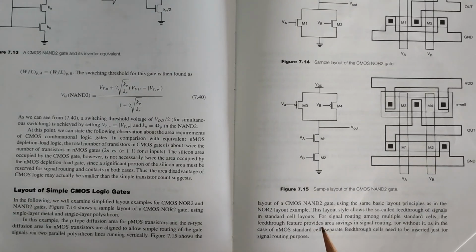Its layout style allows the so-called feed-through of signals in standard cell layouts for signal routing among multiple standard cells. The feed-through feature provides area savings in signal routing, for without it, as in the case of NMOS standard cells, separate feed-through cells need to be inserted just for signal routing purposes.